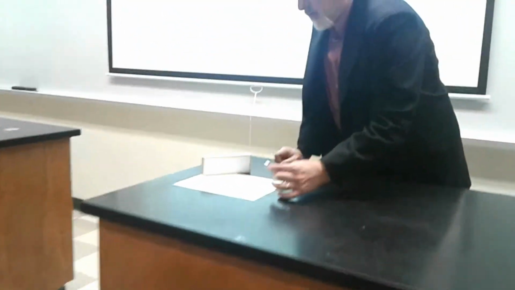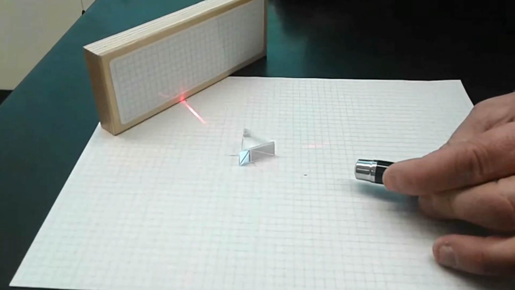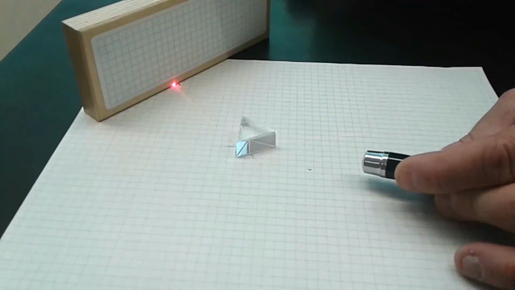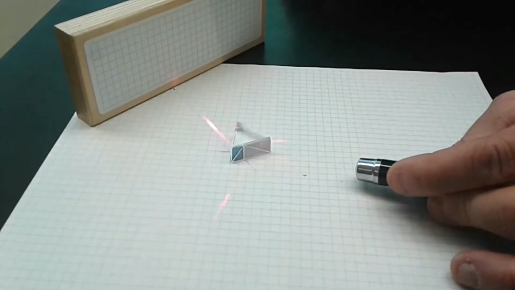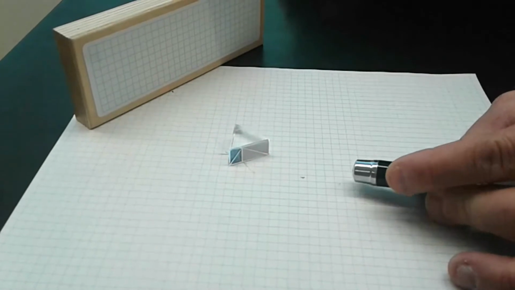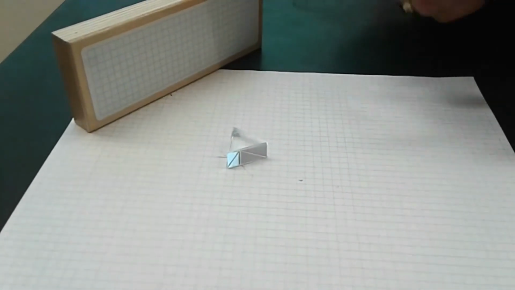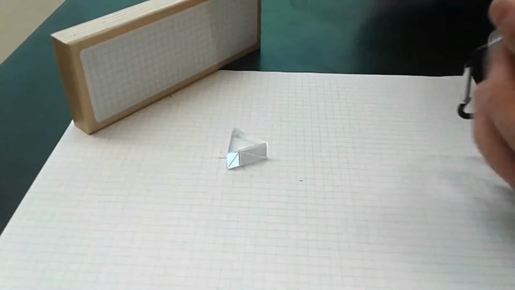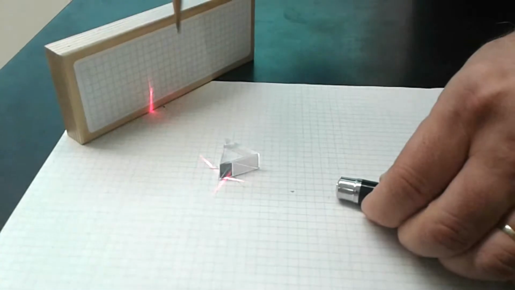Okay, so I'm going to show this through. And what we have is light hitting, and you can see it there. As the light hits, we can draw, let me see if I could get this so you can see.